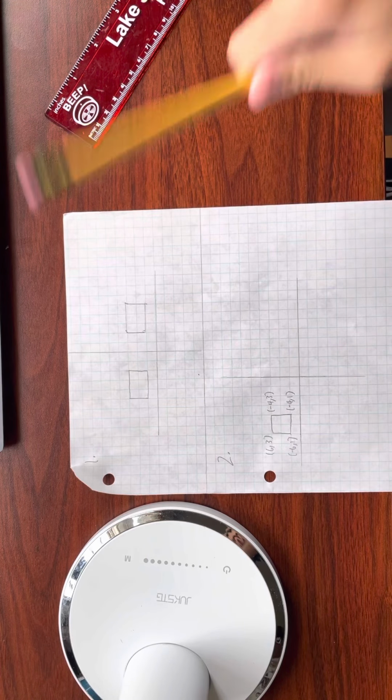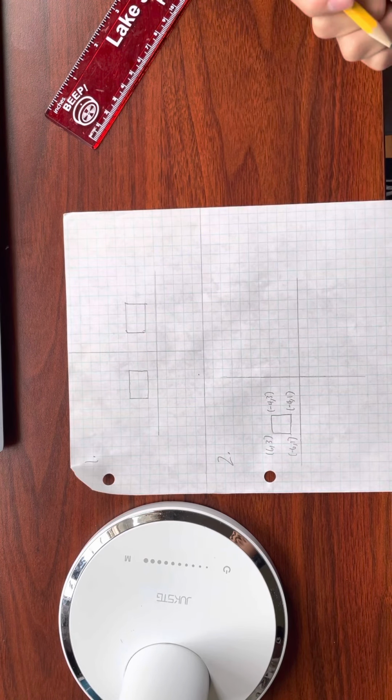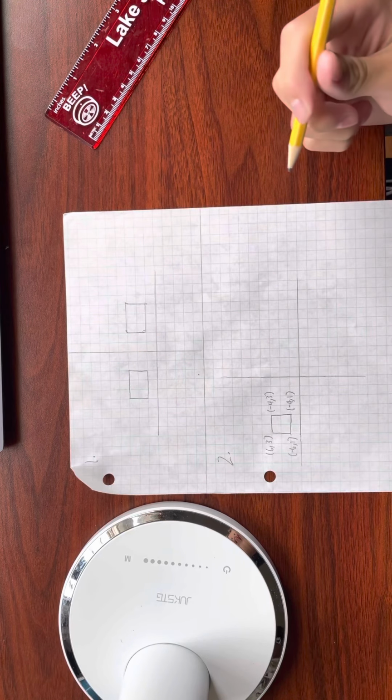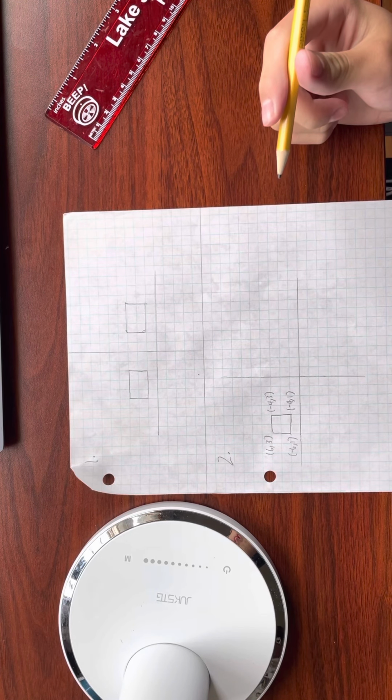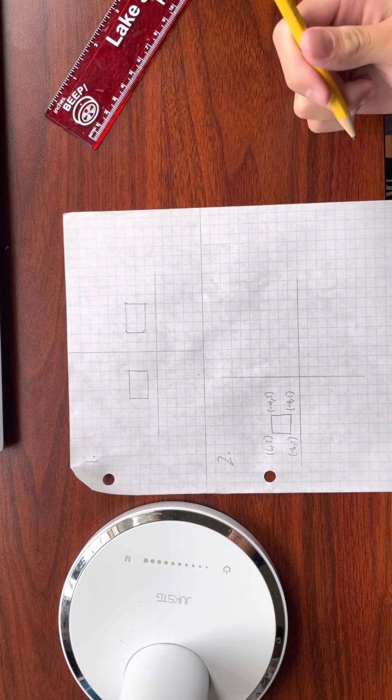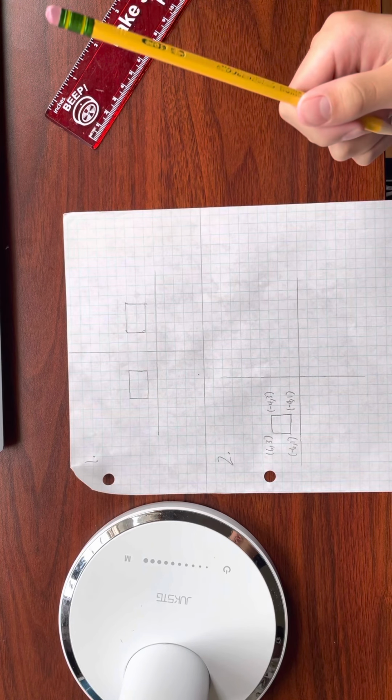Okay, after we've reflected it across the y-axis and you look at all the sides, you can see that they're all the same. So this would be considered a rigid motion.